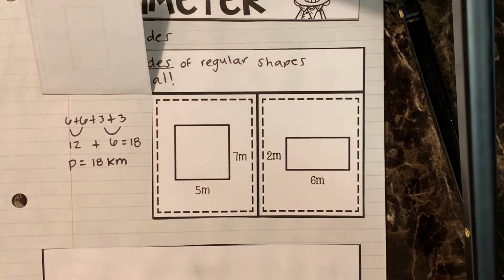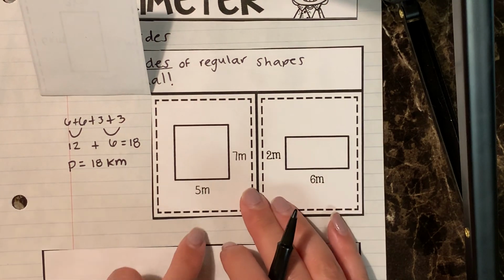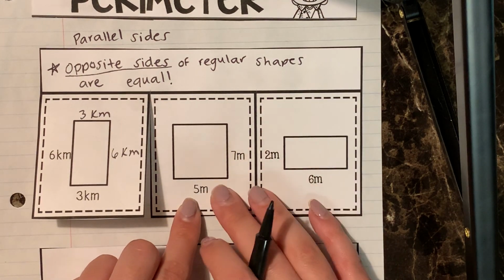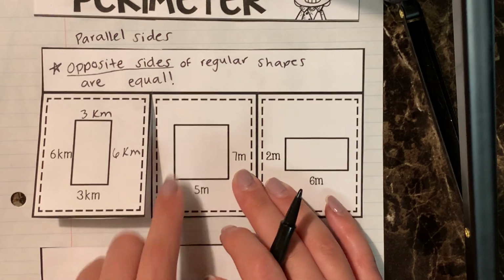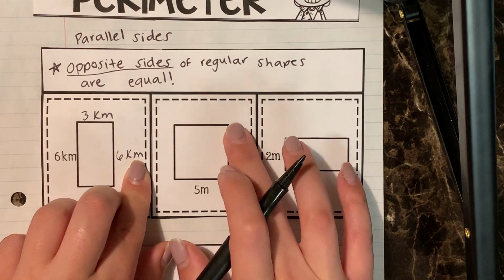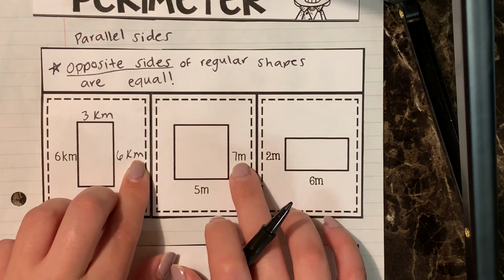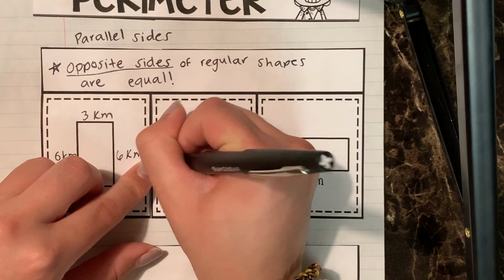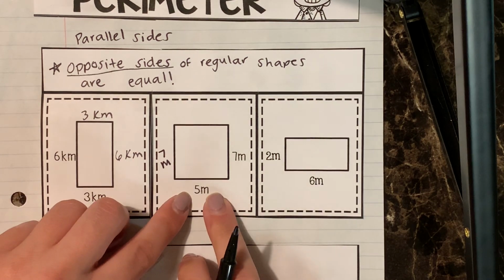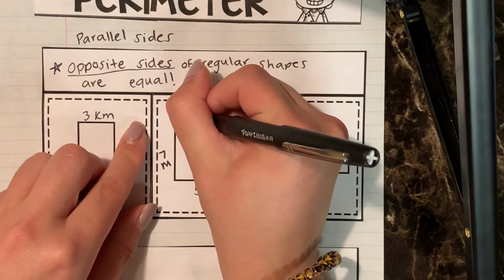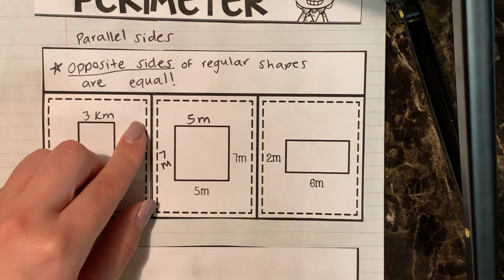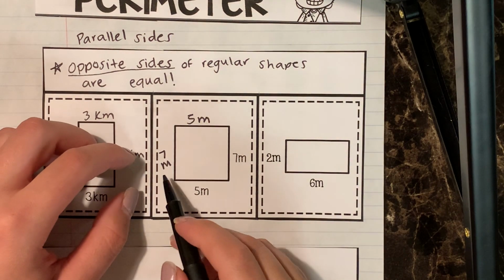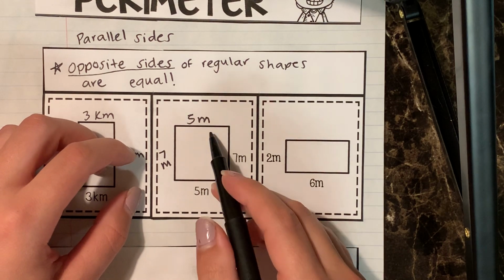Okay? So let's go through and let's try this shape. Can you pause and try to find the opposite sides? If this right side is 7 meters, how tall is this side? It's 7 meters. And if the bottom is 5 meters, then the top is also 5 meters. So now I'm ready to just add them all together. 7 plus 7 plus 5 plus 5.